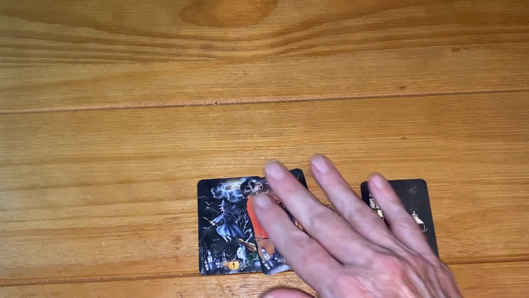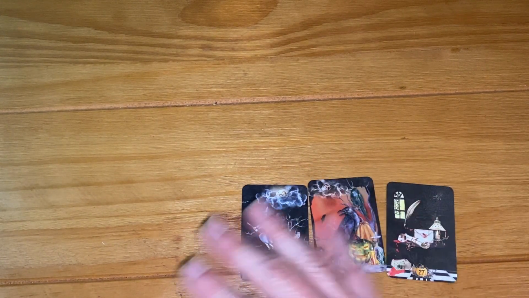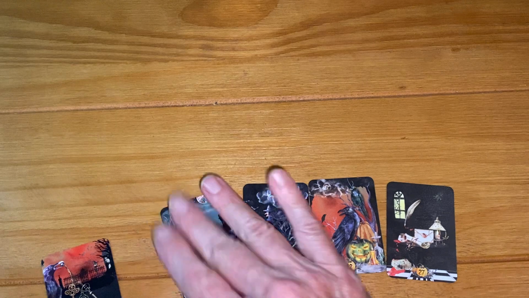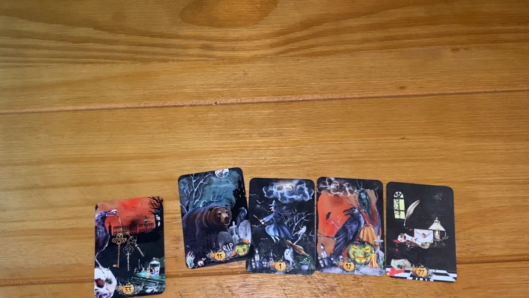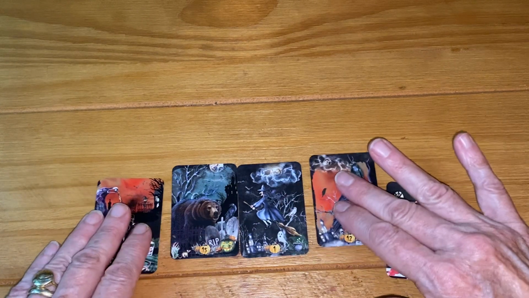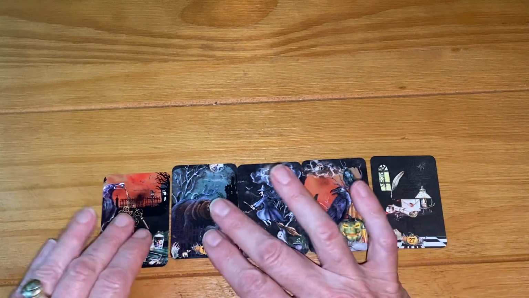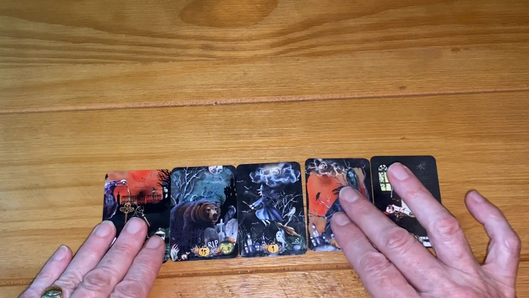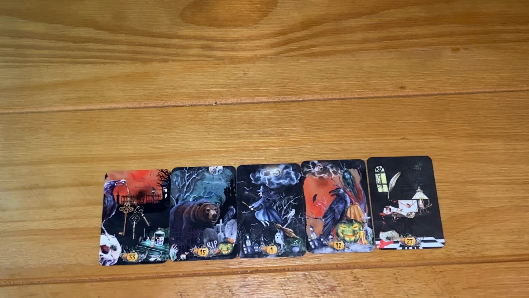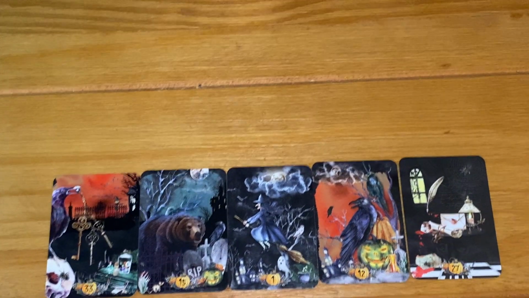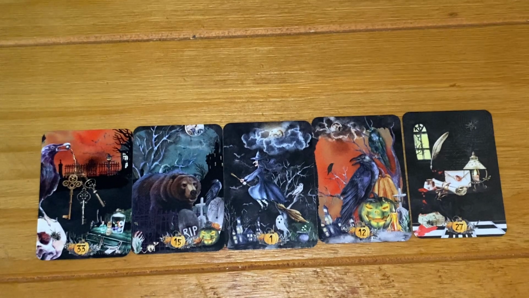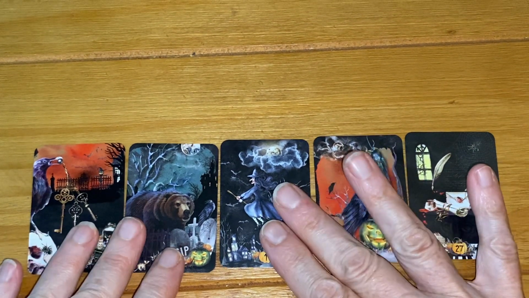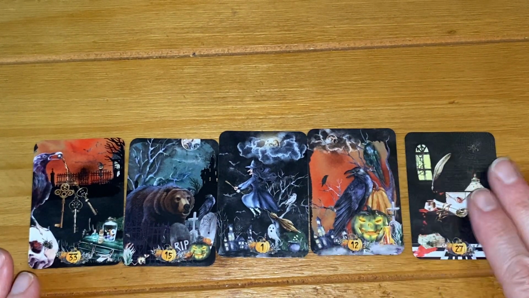Hang on, I have stickage issues. There we go. I have to zoom in so you can see them because this is a mini deck, and there's a lot going on in these pictures. How's that? You can see them clearly now.